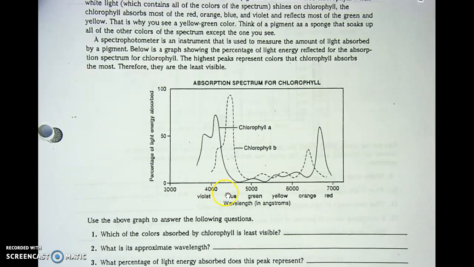But here is your x-axis, its wavelengths. It does say in angstroms. Most times I actually see wavelengths in nanometers. It's still the same scale from 4,000 to 7,000. And here we're looking at the percentage of light that can be absorbed. So for chlorophyll, we notice that at the blue to violet range, it is very good at absorbing those colors. That's why it goes up. It's pretty bad at absorbing greens and yellows.